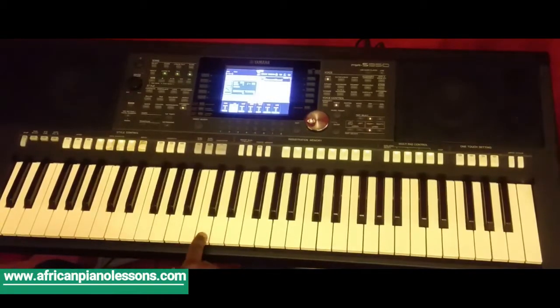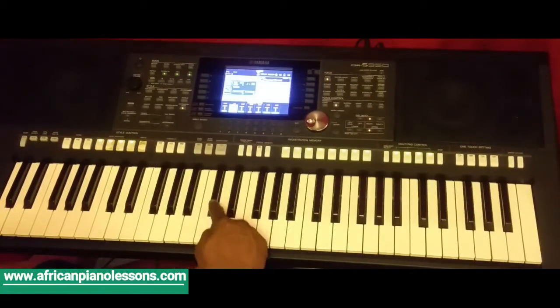So I'll explain. If you have C, this black key will be C sharp, and since this is C, D, it can be C sharp or D flat. For D, this can be D sharp or E flat. Same thing, this is F, so this note will be F sharp, since we have F, G, or G flat.